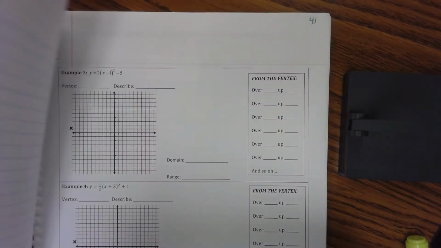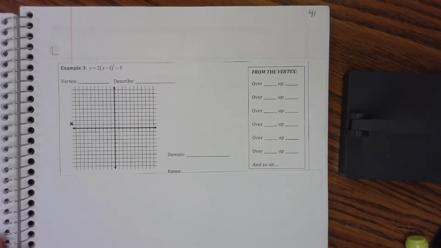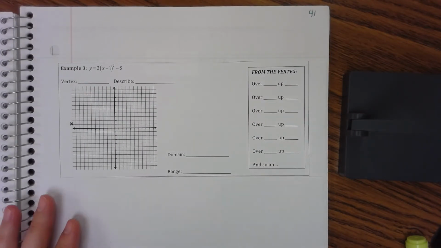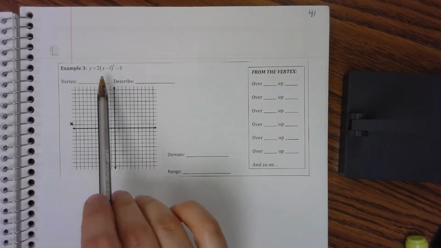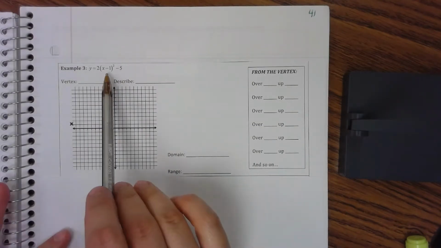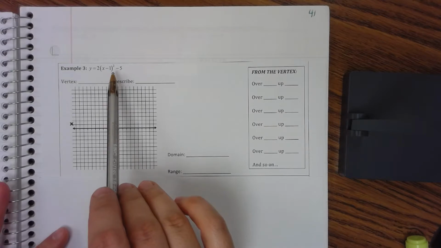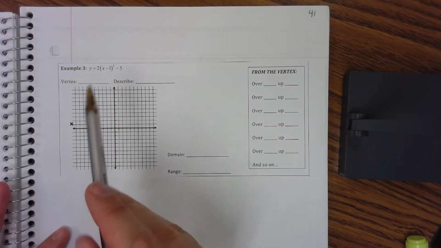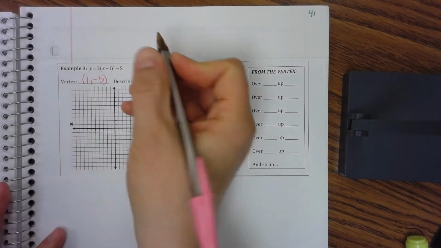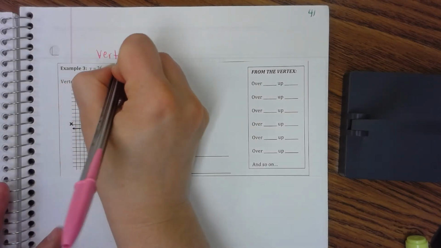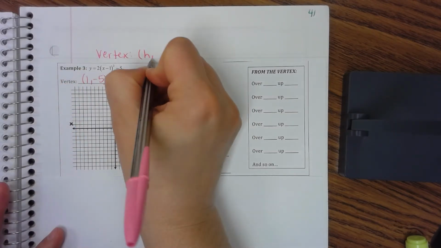All right, let's see what happens if we now look at not only reflections, but also stretches and movements right and left. So because I have a value inside and I have a value outside, that means that my vertex is now 1, negative 5. Remember, vertex is h, comma, k.